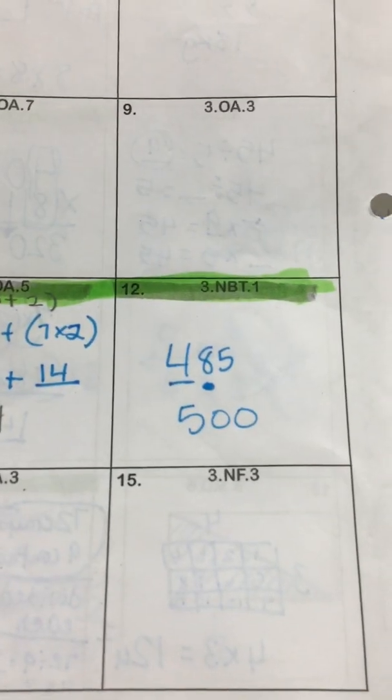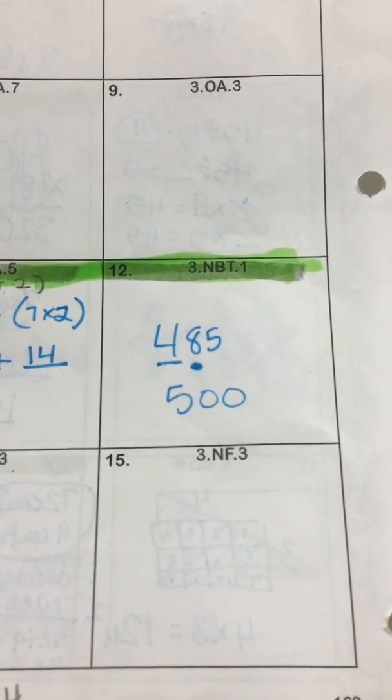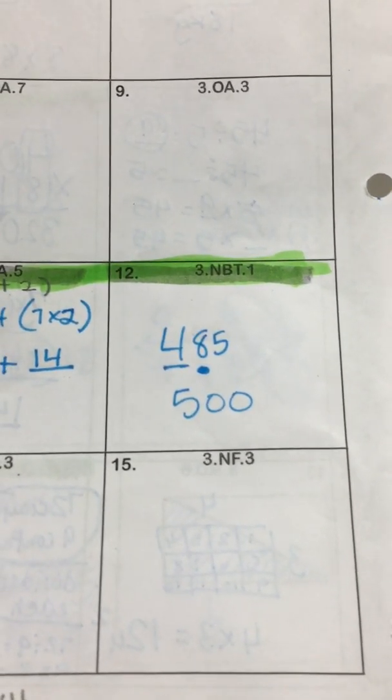And number 12 is a rounding problem. So rounding to the nearest hundred, the 8 would round the 4 up.